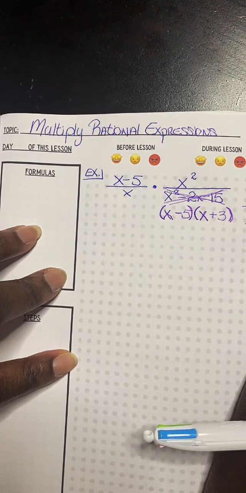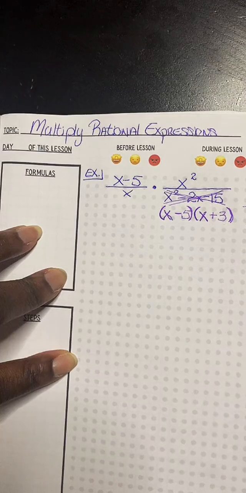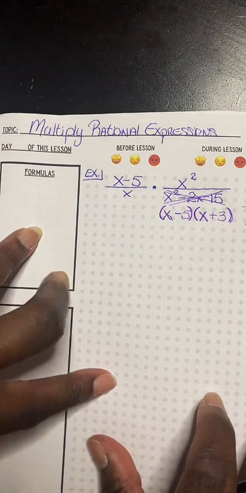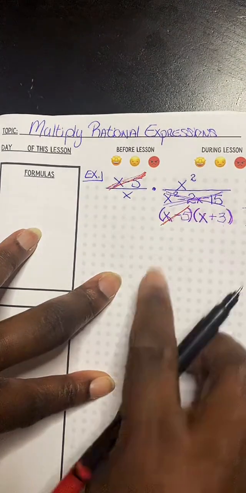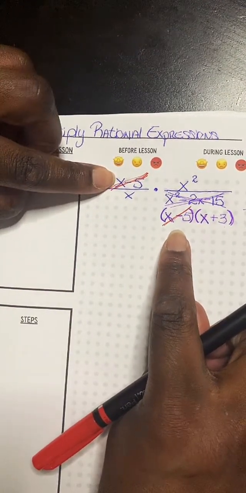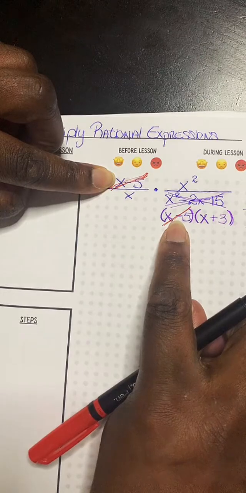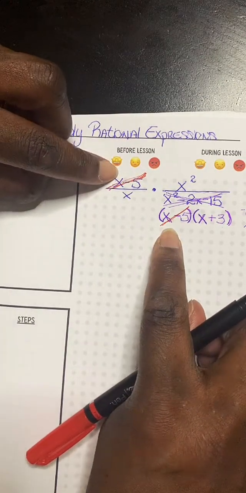Okay, she's saying the x's. We could say the x's and we could also say the x minus 5s. Look at you guys. Yes. Look at this. I don't want to ever hear, I don't know how to do math. You got this. All right, so you have your x minus 5 and your x minus 5. Okay, they ride and die, so they're gone.